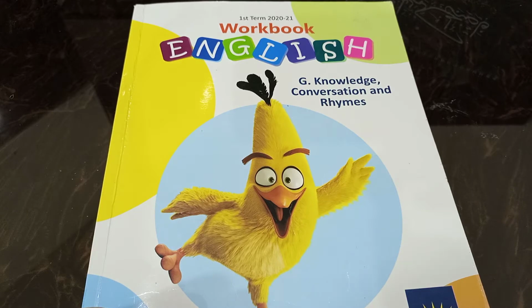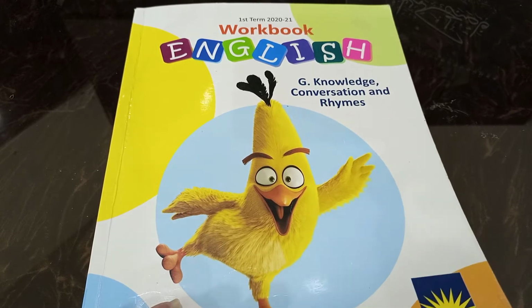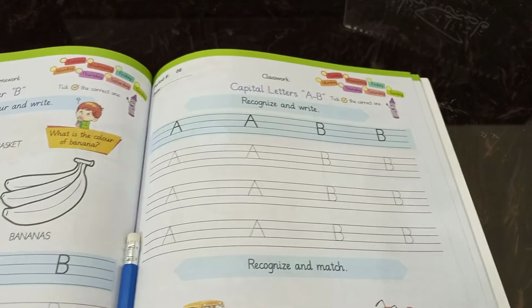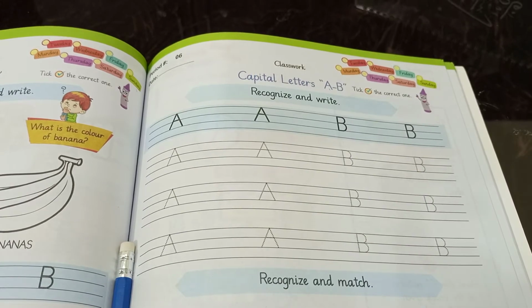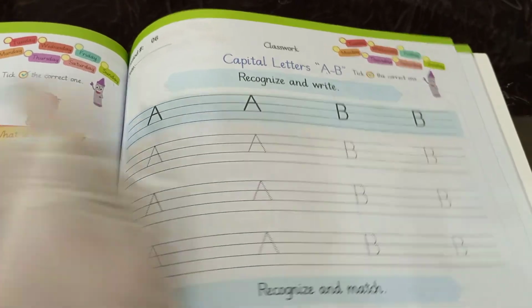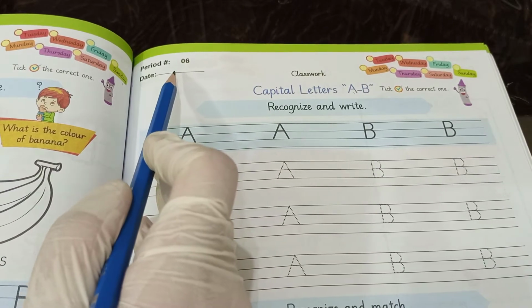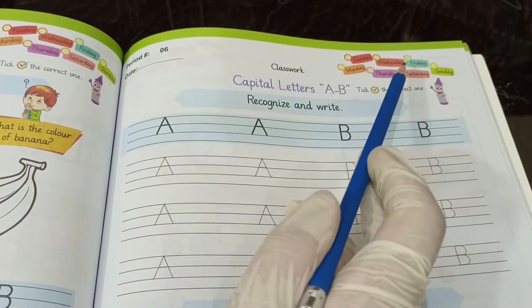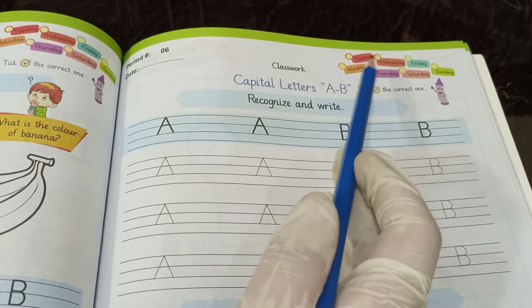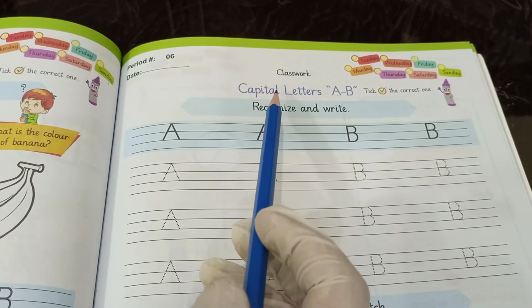Alright, beloved students, let's open your workbook English of Class Playgroup for your new lesson on page number 23. First of all, as always, mention today's date and then mark today's day. Okay, let's see what we are having today in our class work.